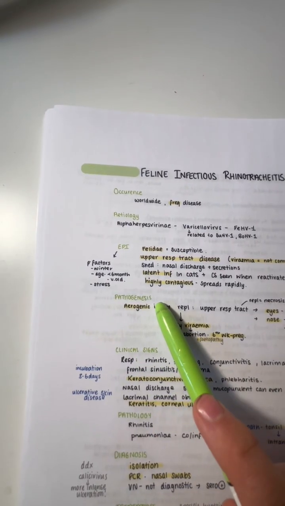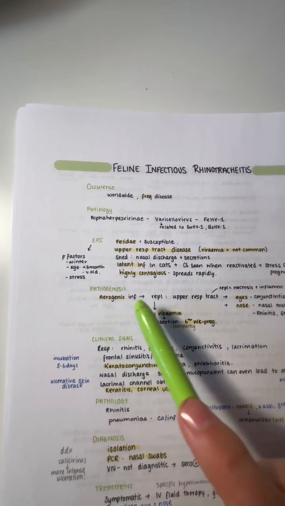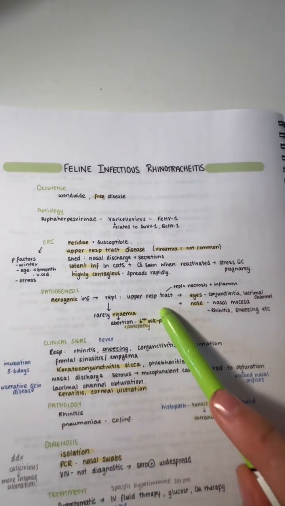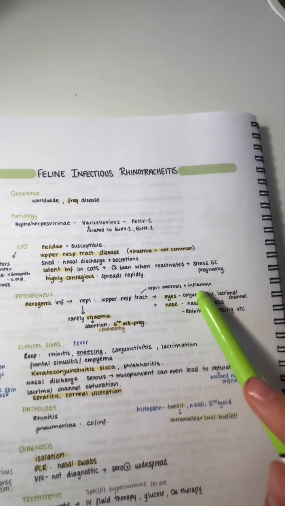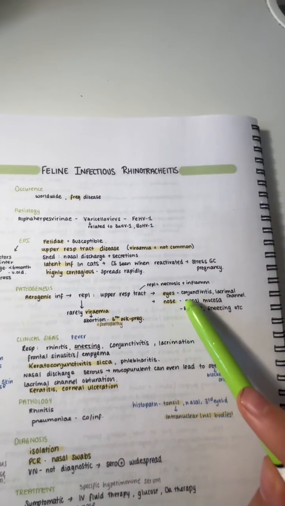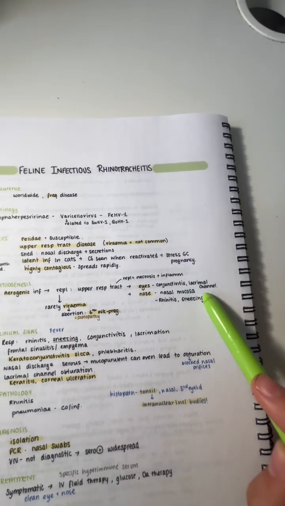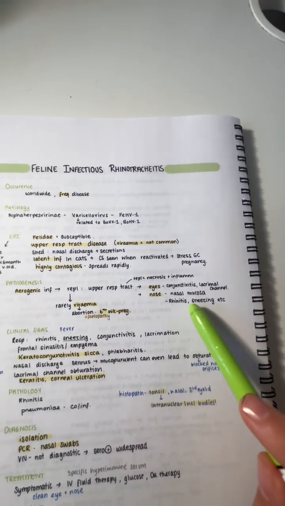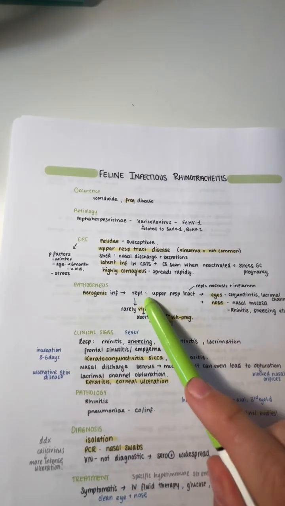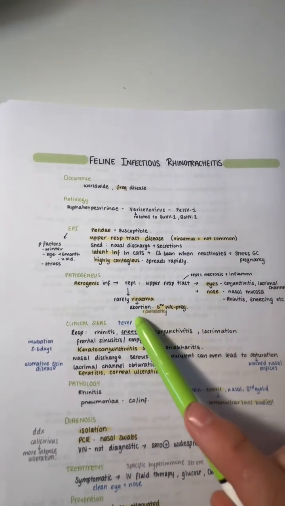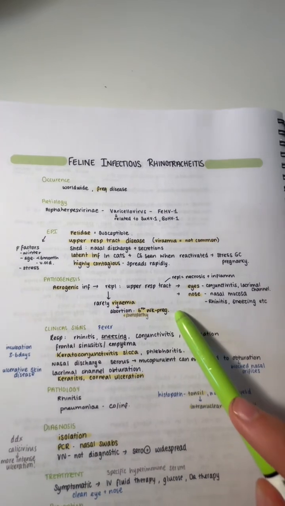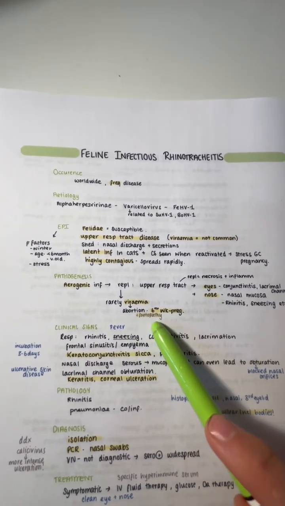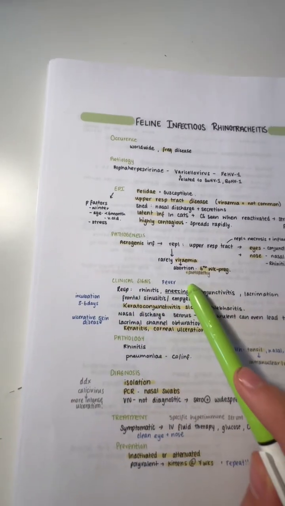For the pathogenesis, you have an aerogenic infection and it replicates in the upper respiratory tract. The replication causes necrosis and inflammation. It affects the eyes, causing conjunctivitis and affecting the lacrimal channel, and it also affects the nose, the nasal mucosa, causing rhinitis and sneezing. It rarely causes viremia, but it can cause abortion in the 6th week of pregnancy and causes fetopathy. For the clinical signs, it causes fever.